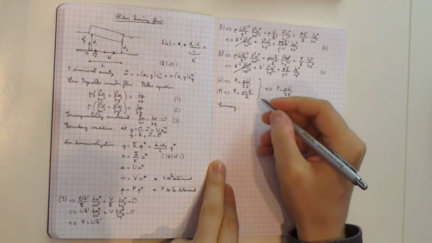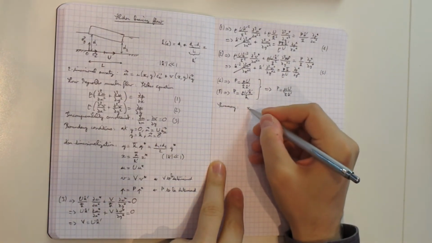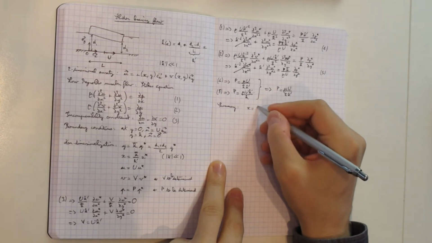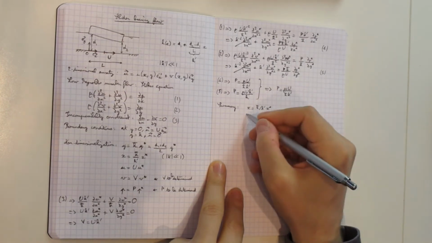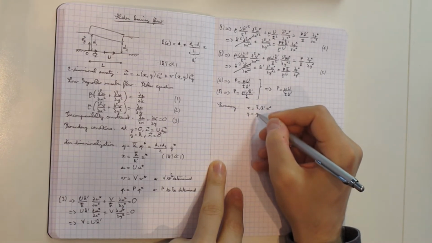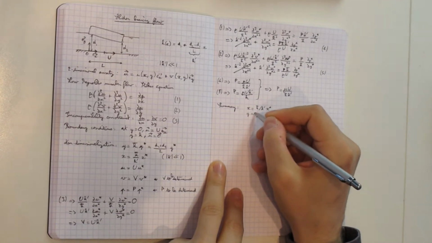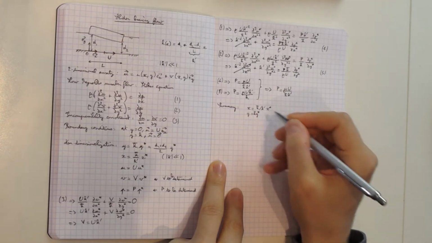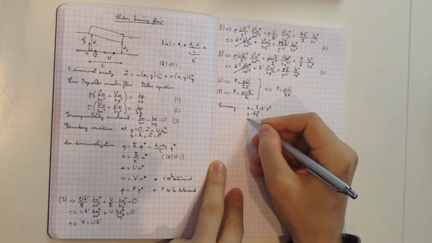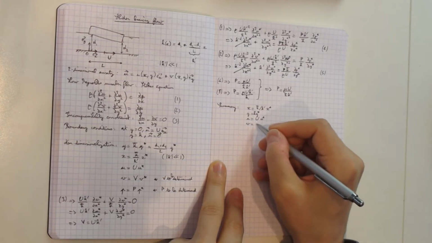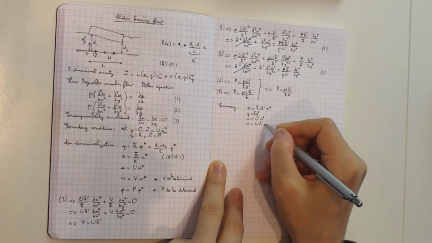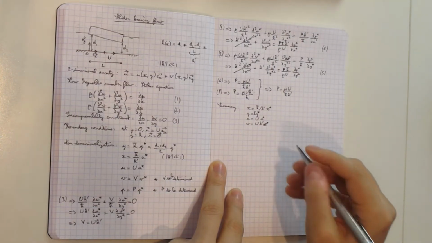So we've written that x equals h bar over h' x star, y equals h bar y star. We've written that u equals U u star, v equals U h' v star.